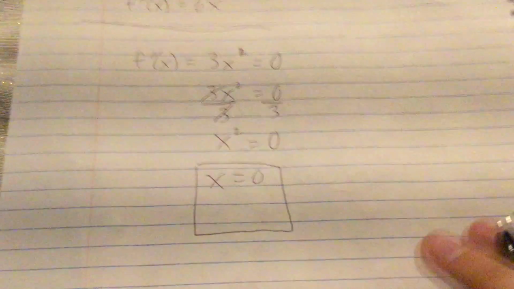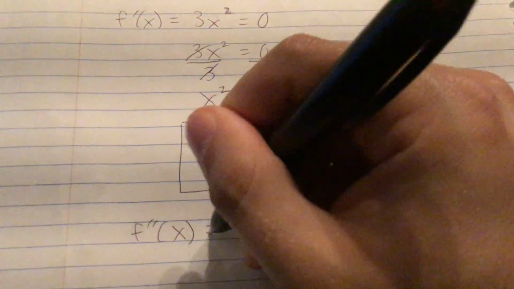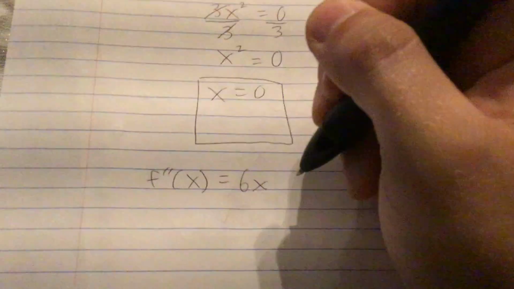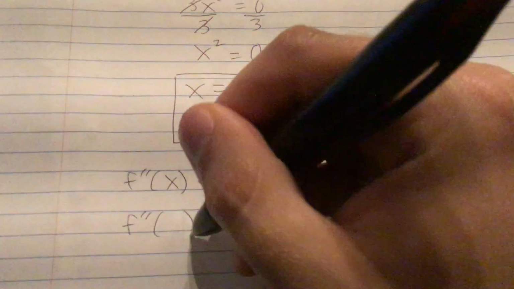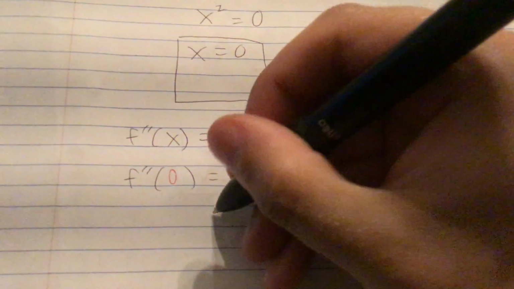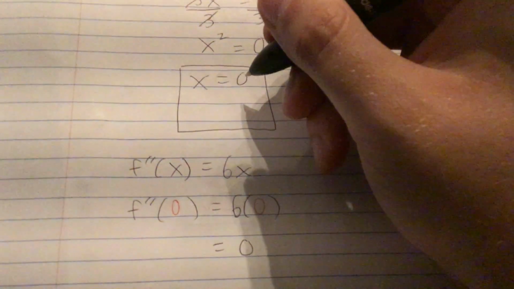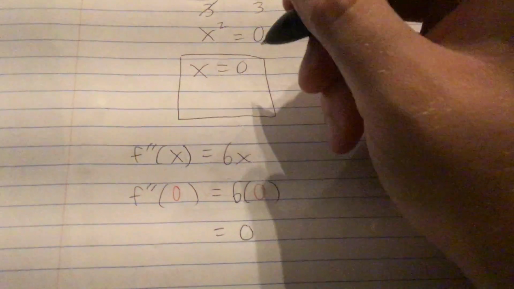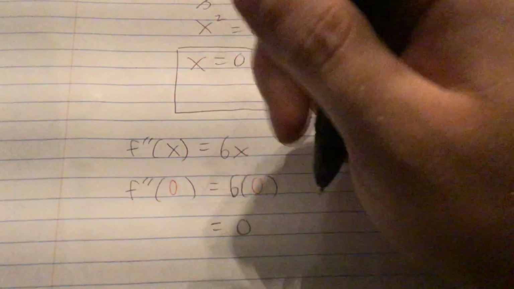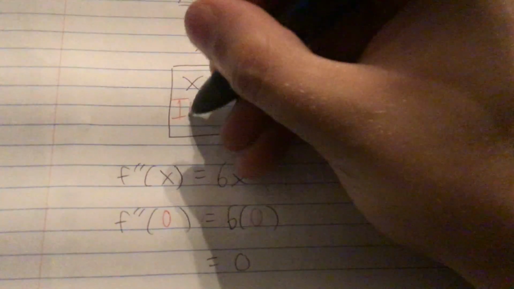All right, well, at least I've got my second derivative. My only critical point is at x equals 0. Remember that f double prime of x is 6x. So now I'm going to test it out with f double prime of 0. Well, 6 times 0 is 0. So my critical point has a horizontal tangent line, and then my acceleration is 0. Well, I can't really go anywhere. It's inconclusive.